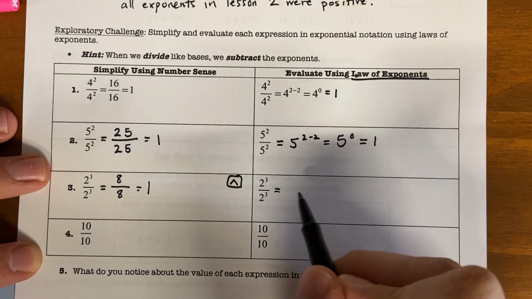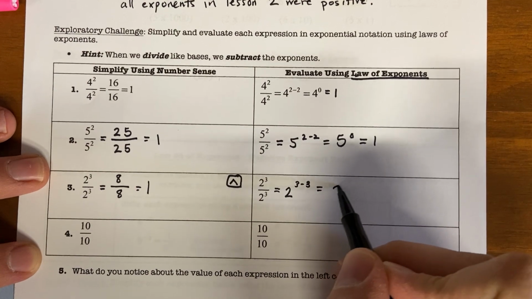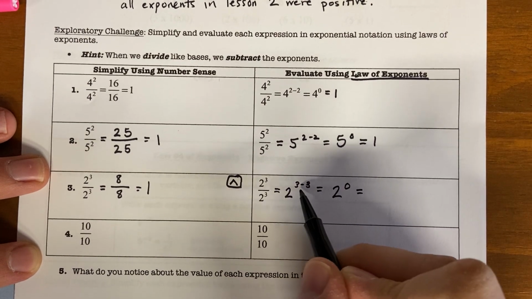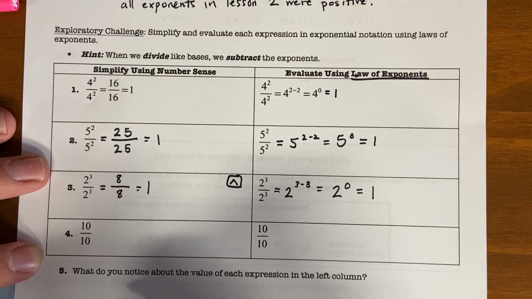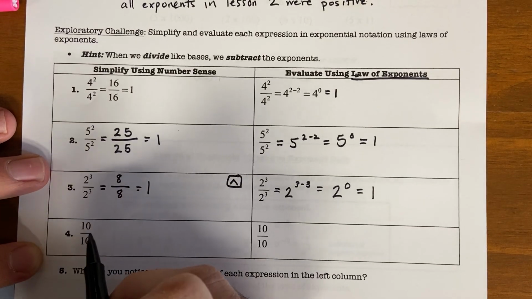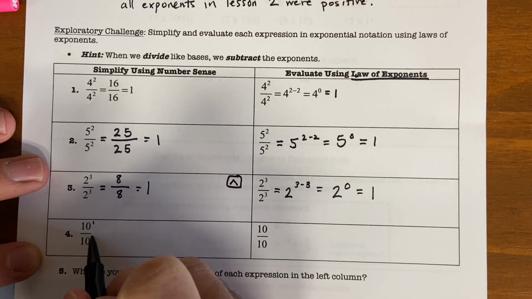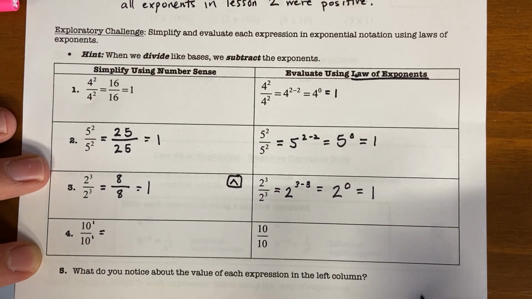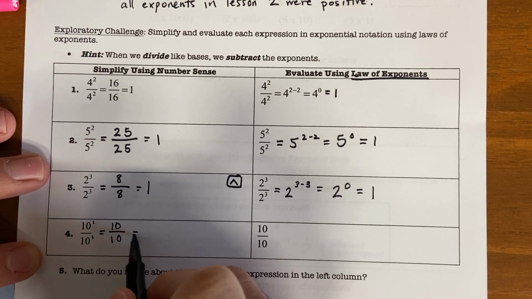On the right-hand side, bases are the same, so I subtract the exponents. 3 minus 3 is 0. 2 to the 0 power is 1. Last thing, even though we don't see an exponent here, there are 1s, but the 1s aren't needed because I'm only keeping 10. So 10 divided by 10 is 1.